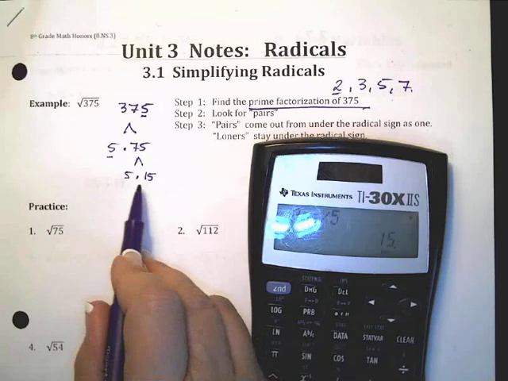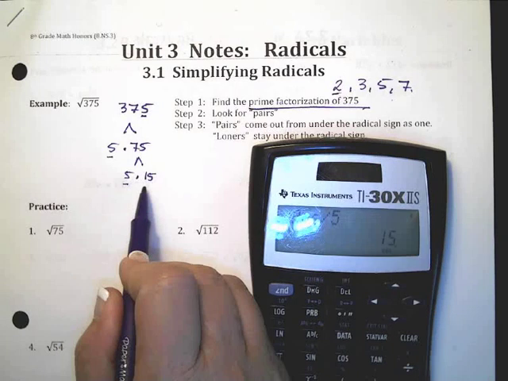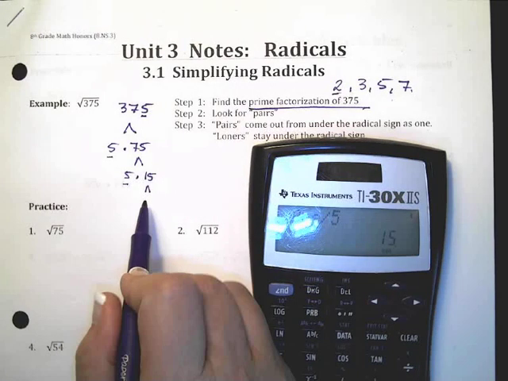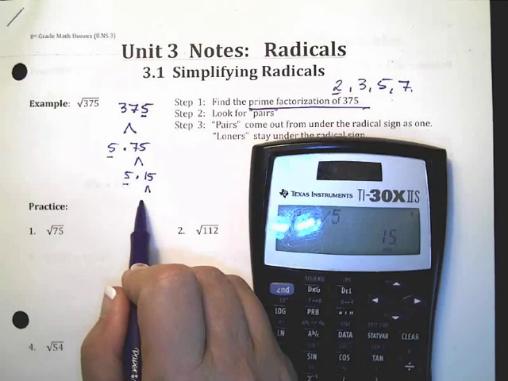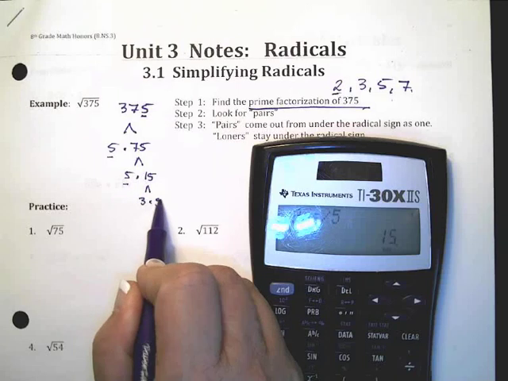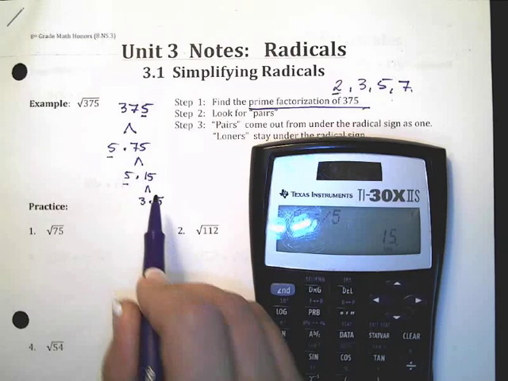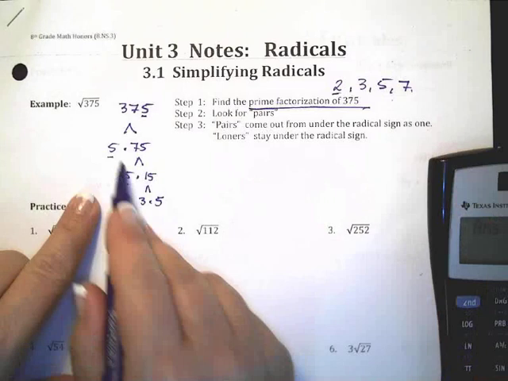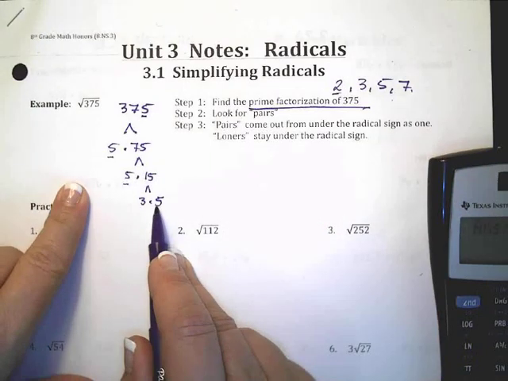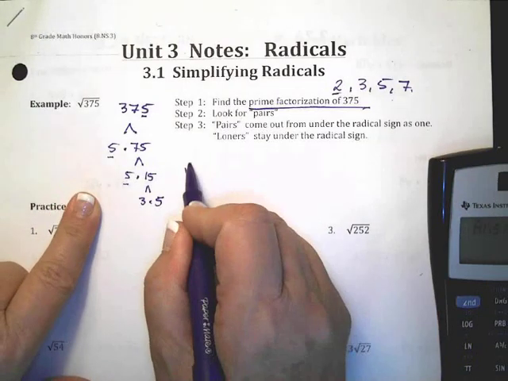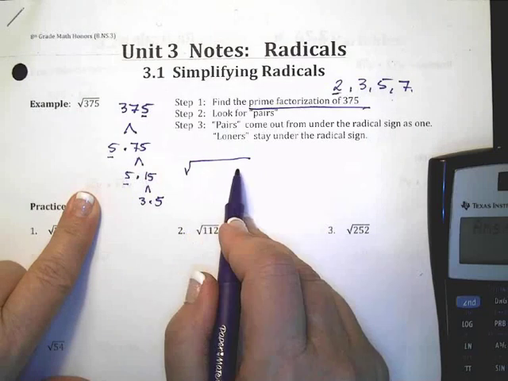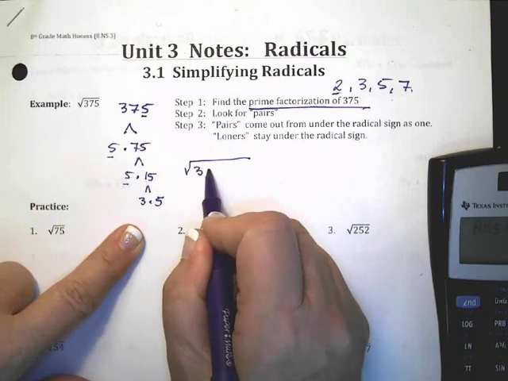From here, we can leave this 5 alone and break 15 down into 3 times 5. 3 is prime, and so is 5. Now that we've broken down into this factor tree, we're going to list all of these prime numbers underneath the radical. The order that you list these doesn't matter.